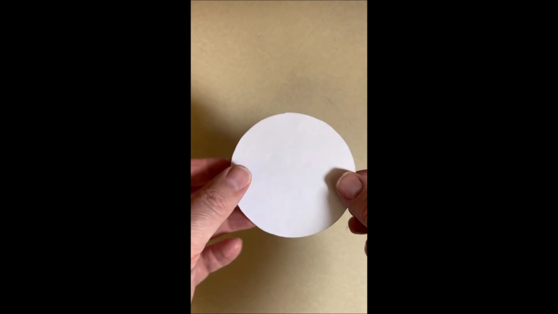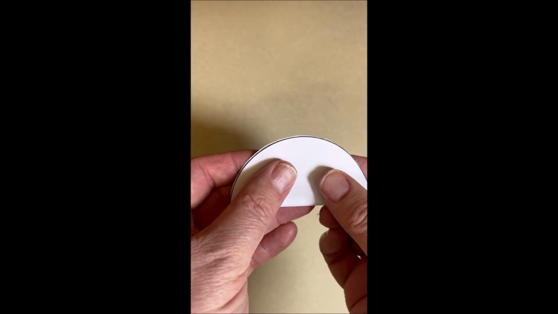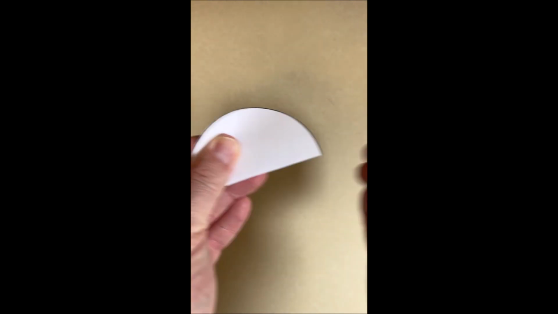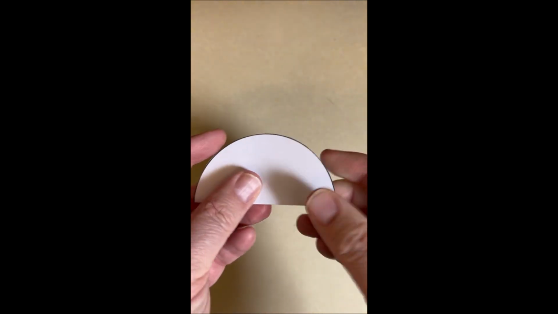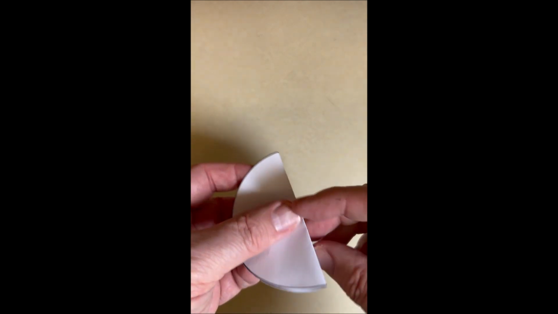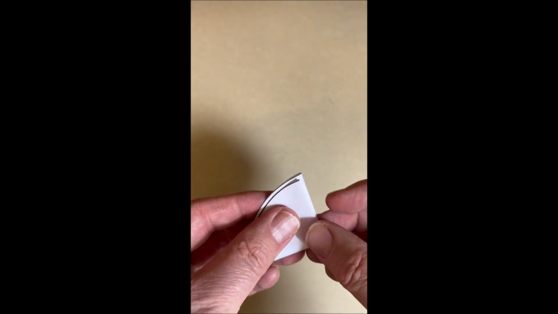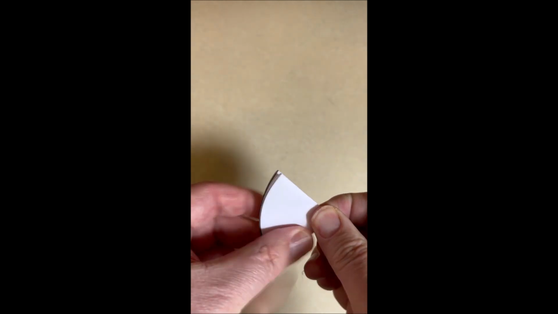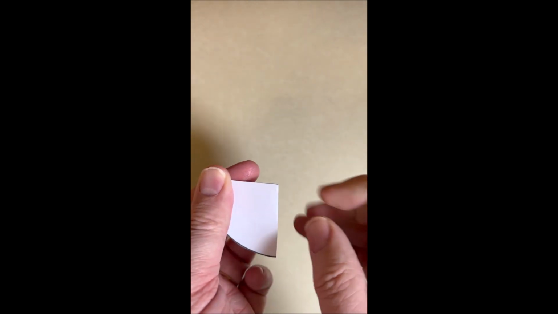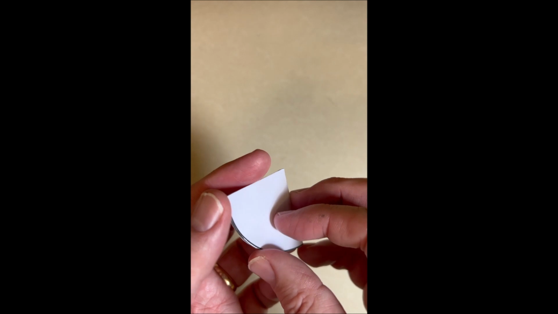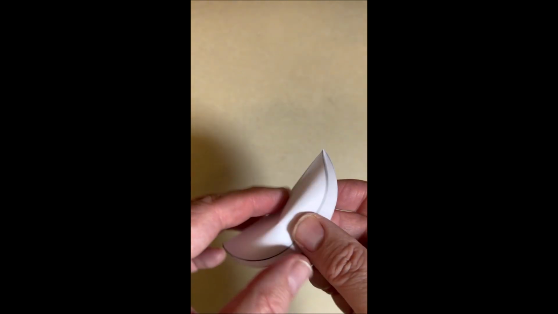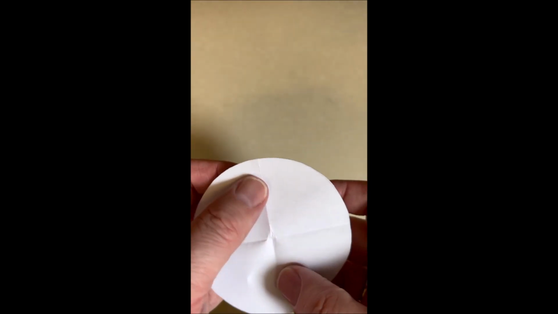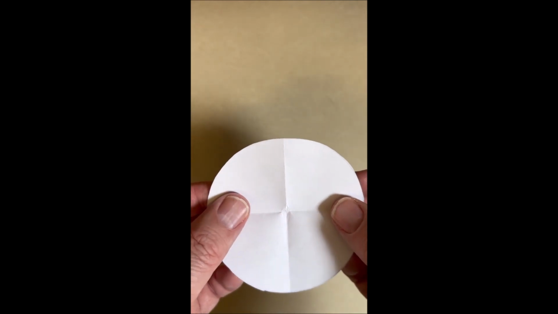So you're going to take your circle and fold it in half. This, of course, produces a diameter. If you take it again and fold it in half this way, we'll find the center of the circle. And you also, of course, have 4 radii.